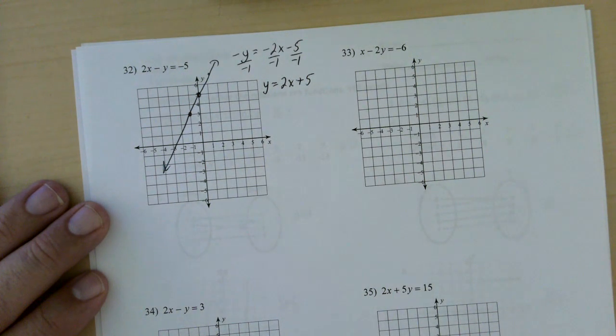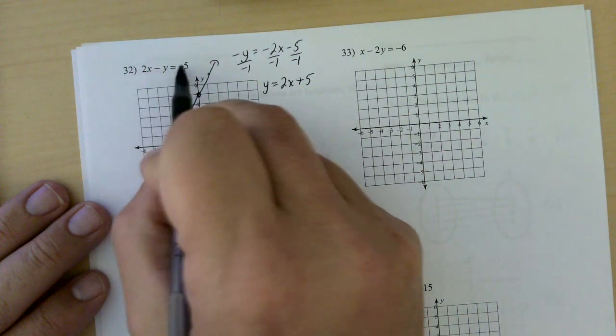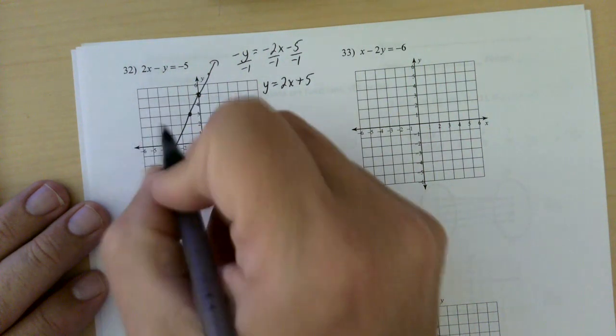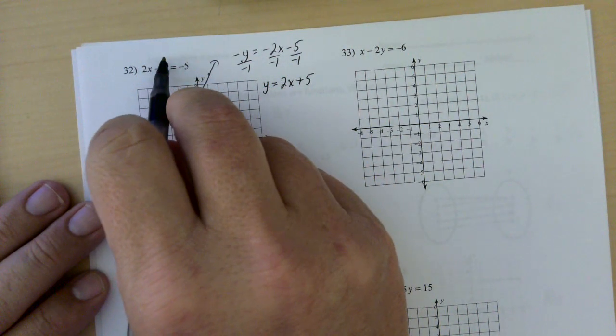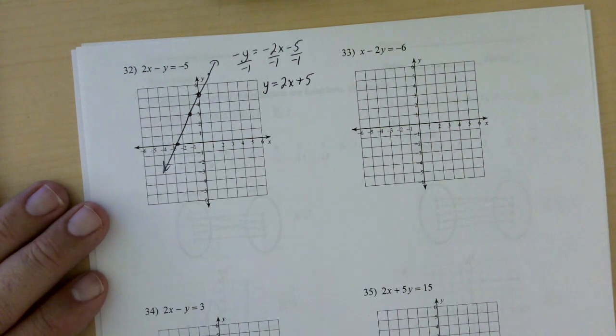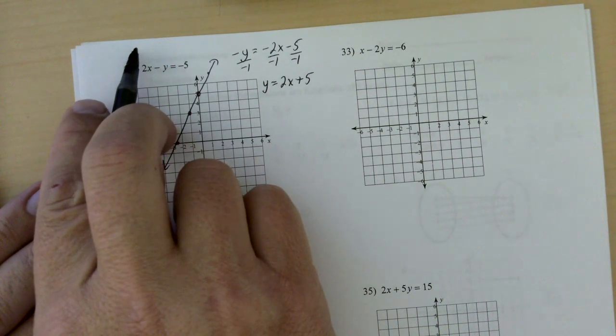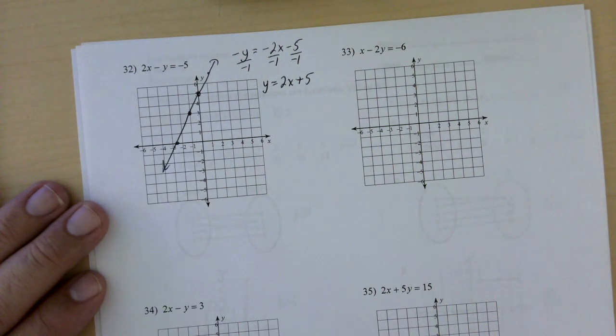And just realize if you cover up the y and solve for x, you're going to see the x-intercept. So if I cover up this y here, that's how you can also check your line. When I divide by 2, I get negative 2.5. That line is crossing the x-axis at negative 2.5. Okay, the y-intercept is positive. If I cover up the x term and solve for y, I get the y-intercept of positive 5.